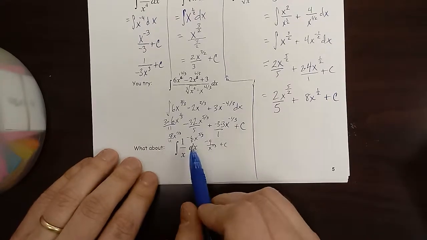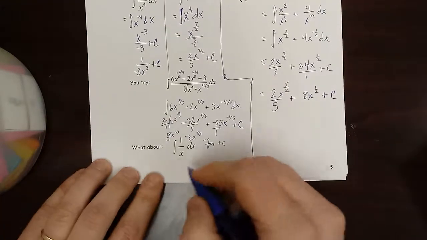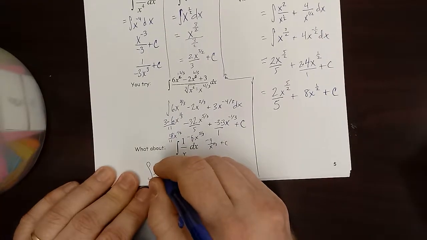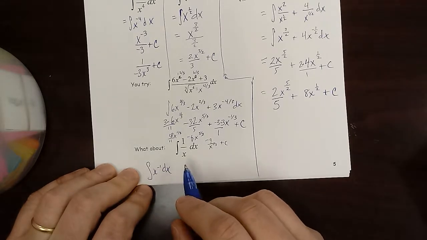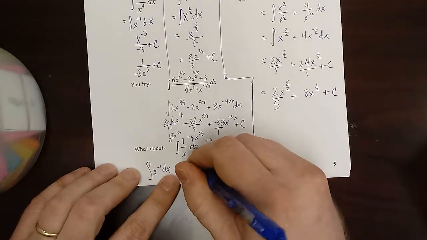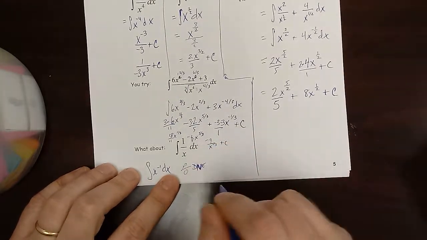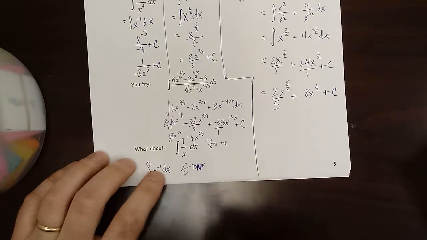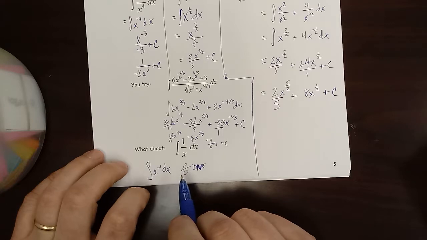All right, anyway, what about the integral of 1 over x dx? Well, if we think about this, this is the integral of x to the -1 dx. So if I add 1 to the power, I get x to the 0 over 0, which does not exist. Our pattern does not work here. And that's because you may or may not remember this. I may or may not have taught you this.